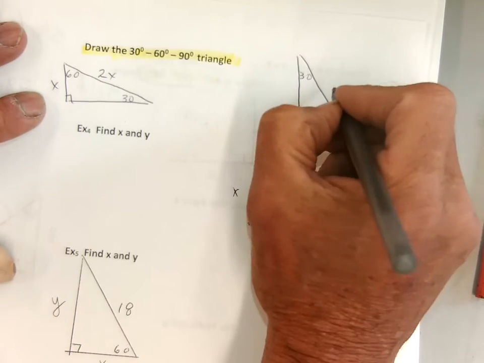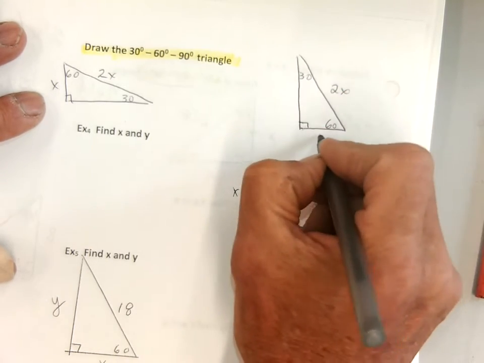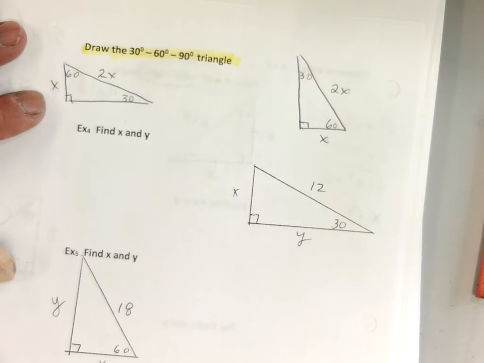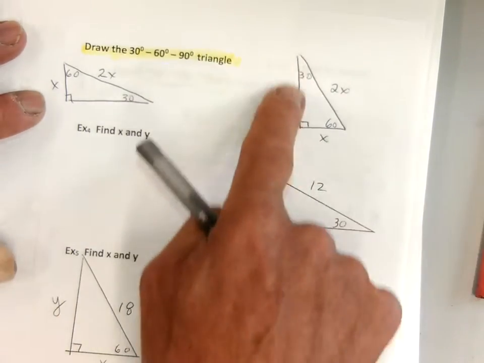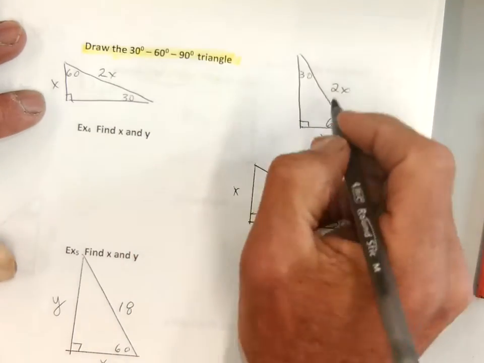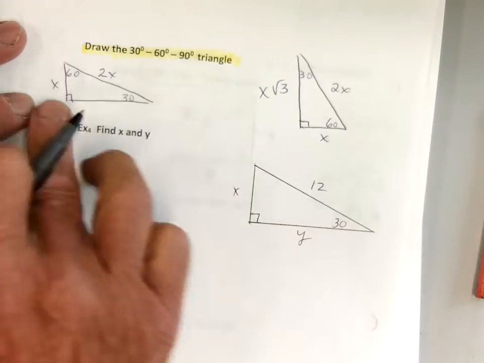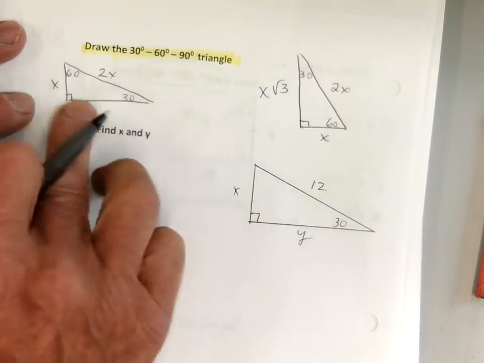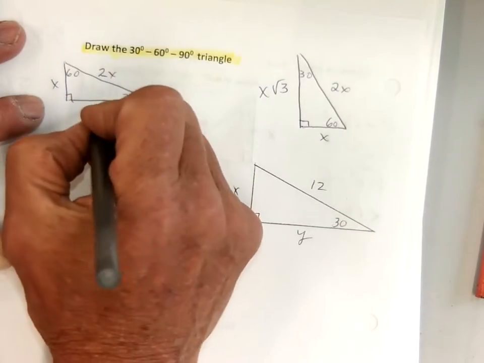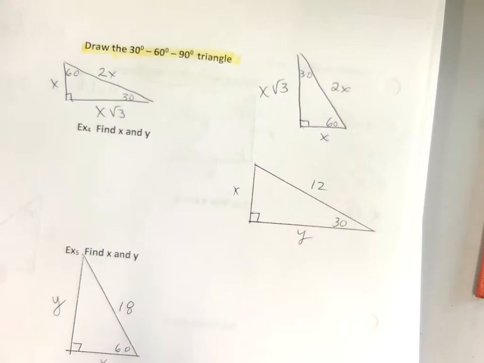The hypotenuse is always twice as long as the short side. But the longer leg, from Pythagorean's theorem, turns out to be whatever this number is times the square root of 3. And the same thing here. The longer leg is always whatever this number is times the square root of 3. What it does is it makes it fast. It's a special right triangle, so it makes my job easier.